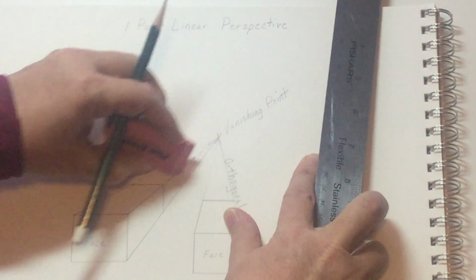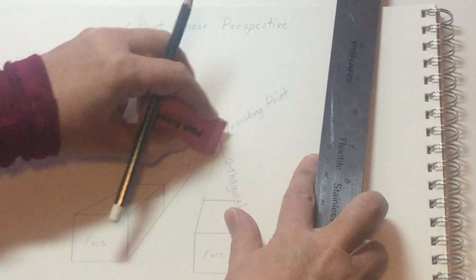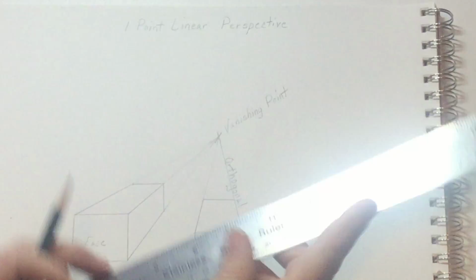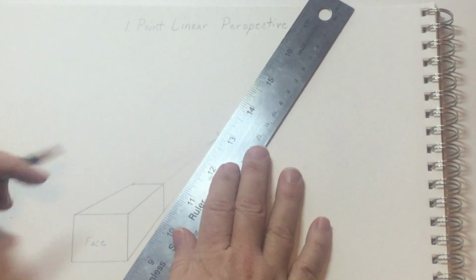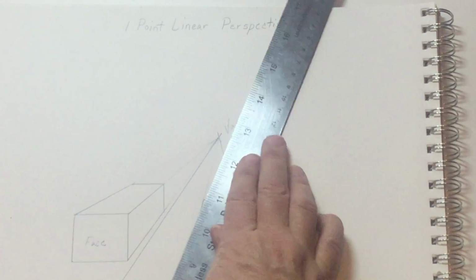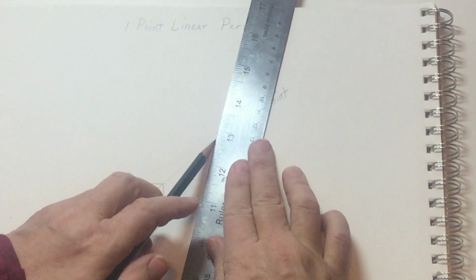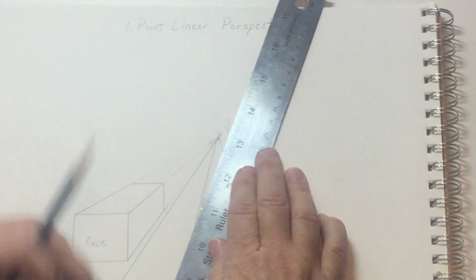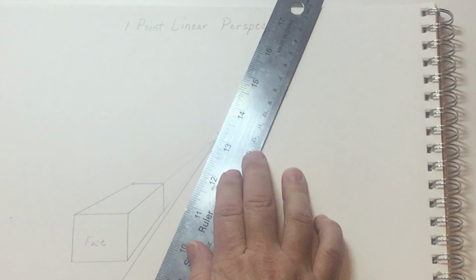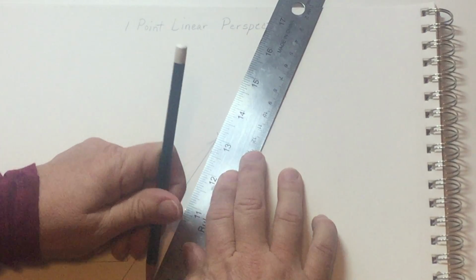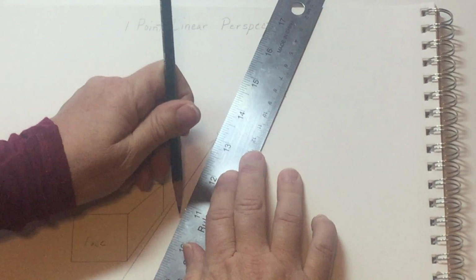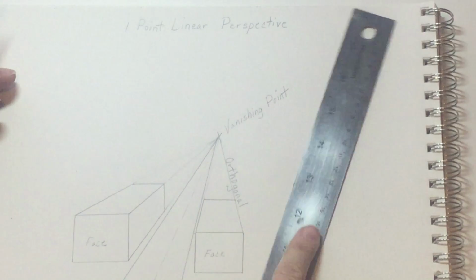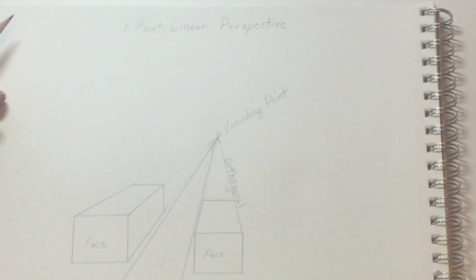You can build an entire city doing this sort of technique. You can put roadways between your buildings. If I find the center here, I can go back in here and basically give that semblance of a street going back in the distance.